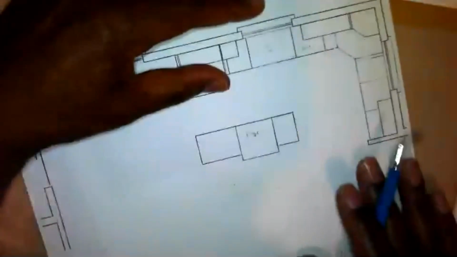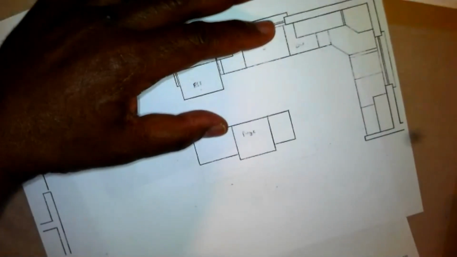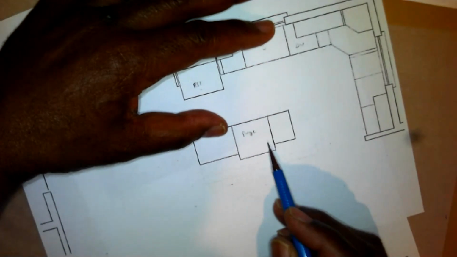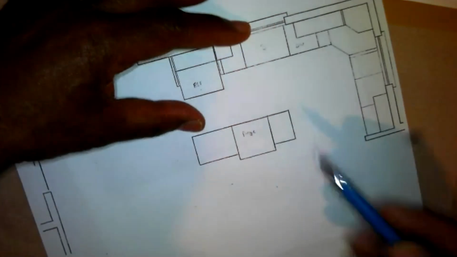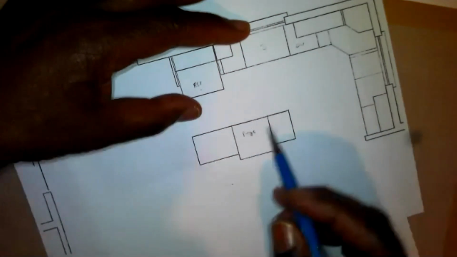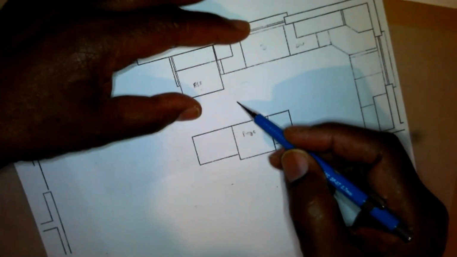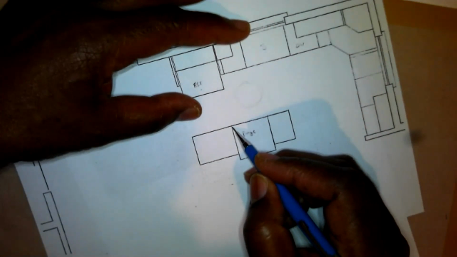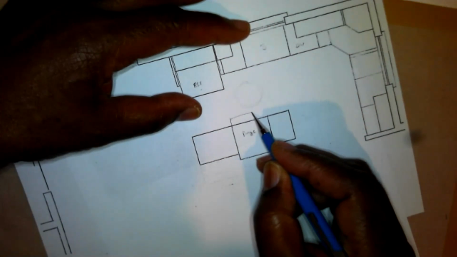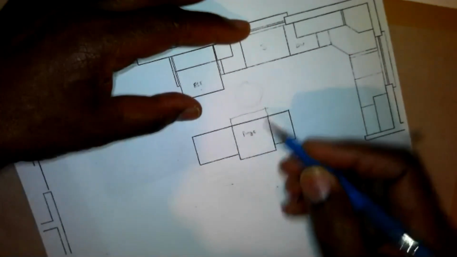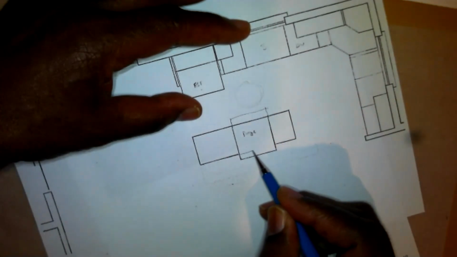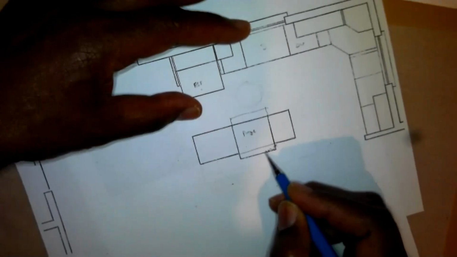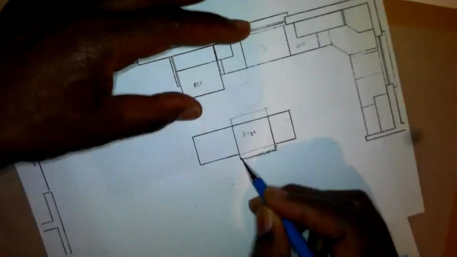Okay, here we go. This is not your oven. It's still your range. Now here's what happens. This is your working area. The range is going to protrude this way, and it's going to be flush with that line. You see what I'm saying? That comes out.